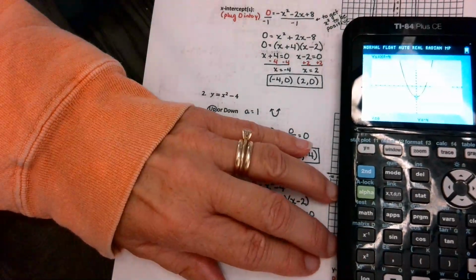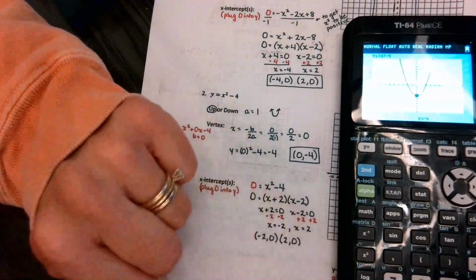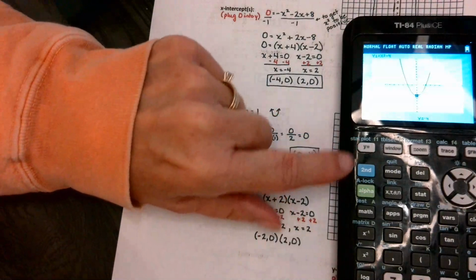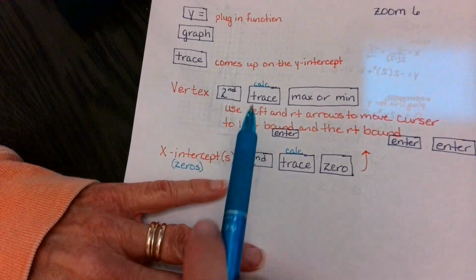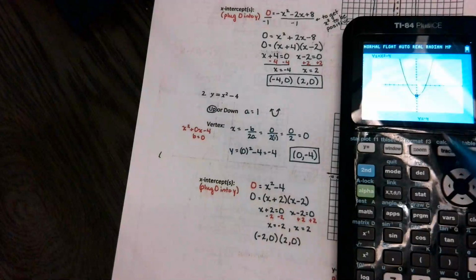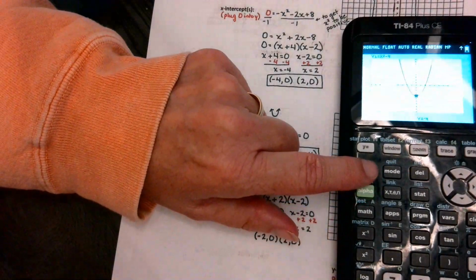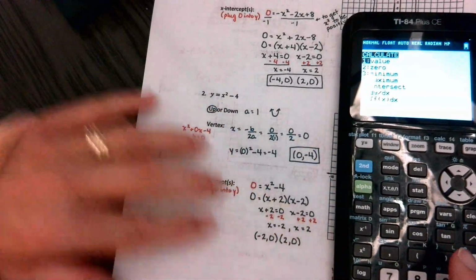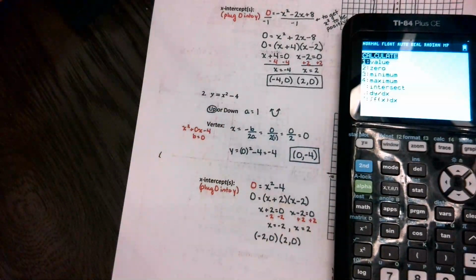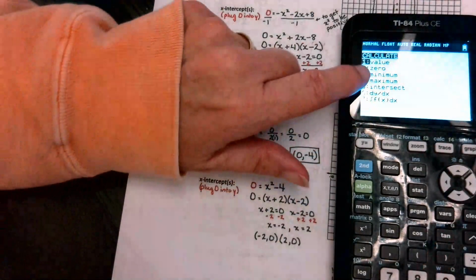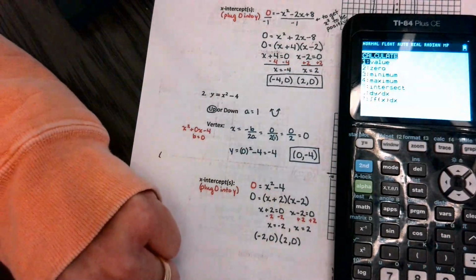I have a feeling that that's the same thing as our vertex, but let's prove it. So we're going to hit, again, you should already have these next to you, second trace, and this time it's a minimum because it's the lowest point. Second trace, 3 for minimum. Let me move my keyboard out of the way. So let's do minimum 3.